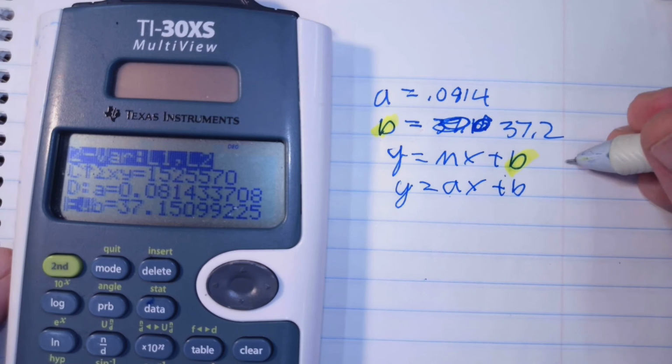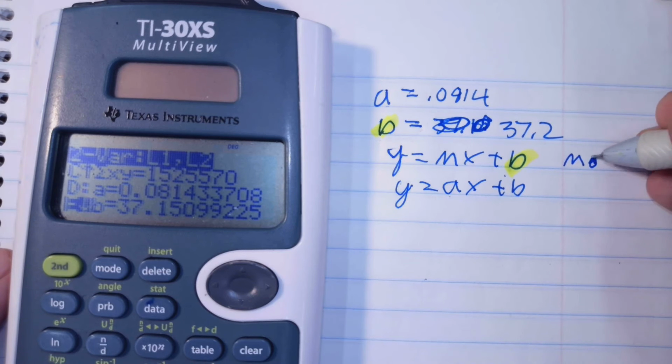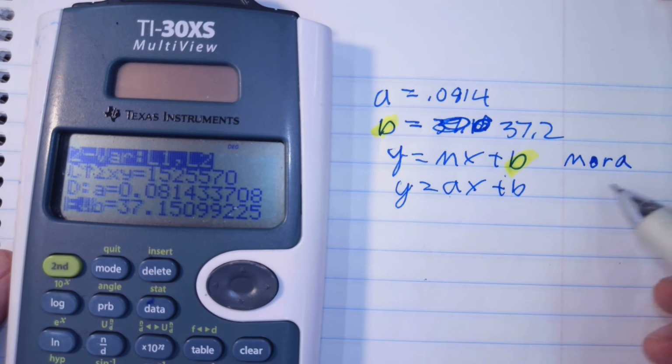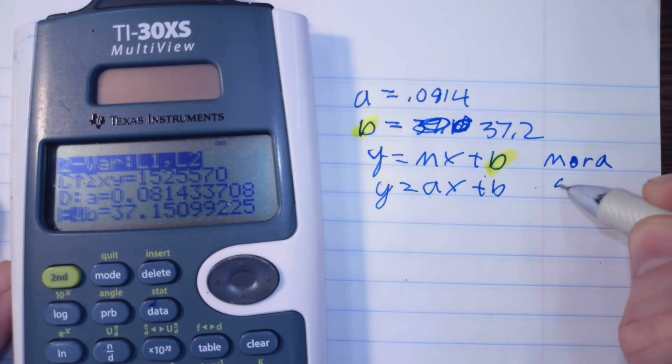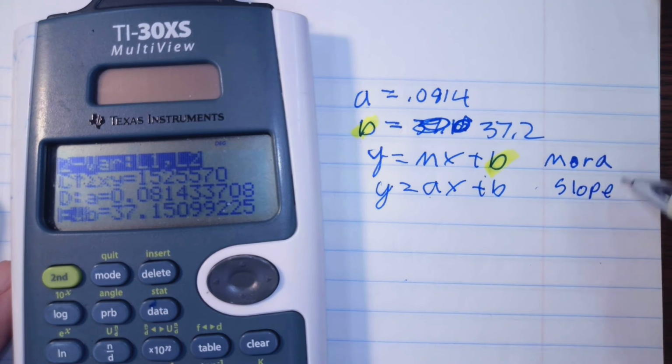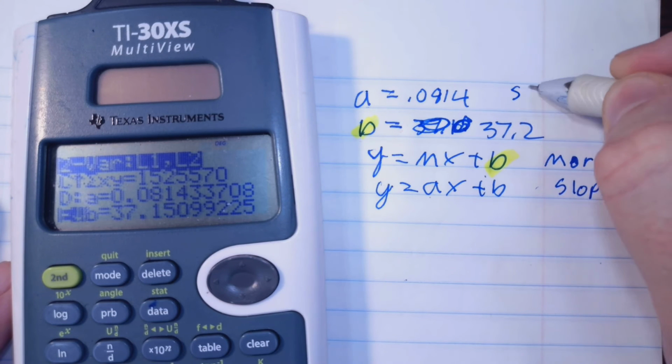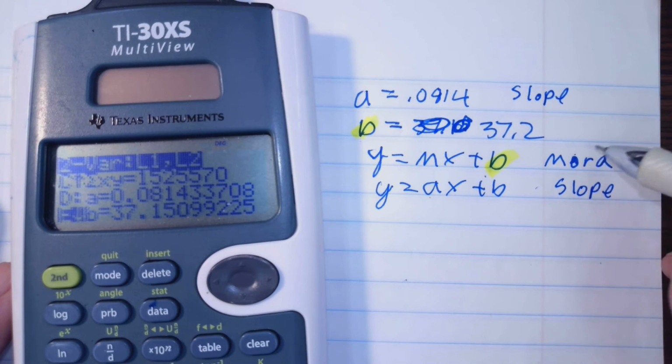But no matter what, M or A, doesn't matter what you use, that's going to equal the slope. So in this case, this A is the slope. Okay.